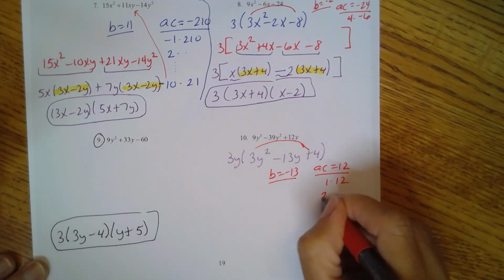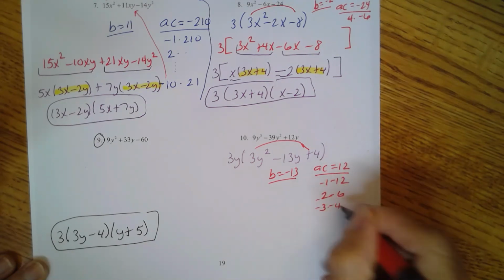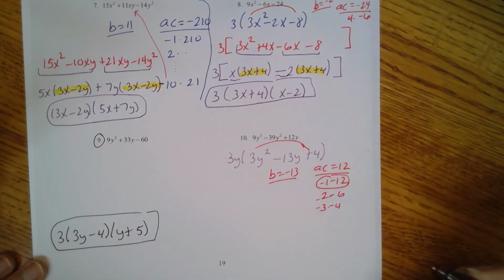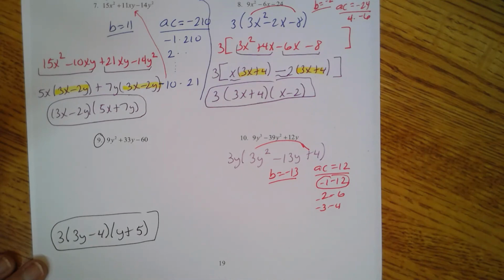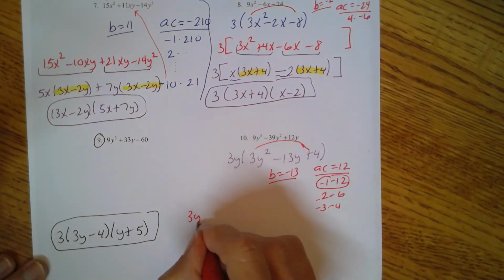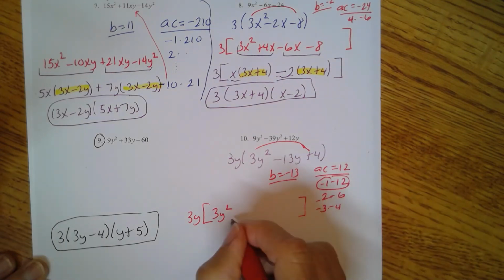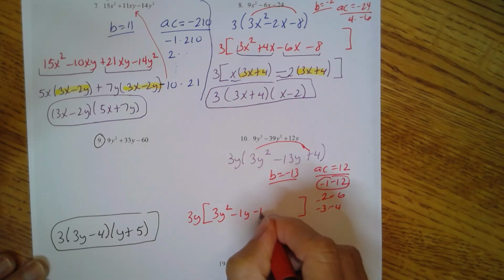So 1 and 12, 2 and 6, 3 and 4, with both of them being negative because you need to multiply and get a positive. So the only factors that work would be negative 1 and negative 12, because when I add, I get a negative 13. So I'm going to have the 3y out in front, and I'm going to put a bracket and do everything on the inside with the AC method. So I'll have 3y, negative 1y minus a 12y, and then I still have plus 4.